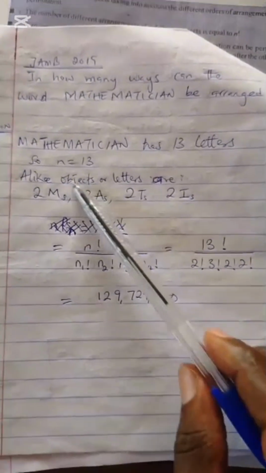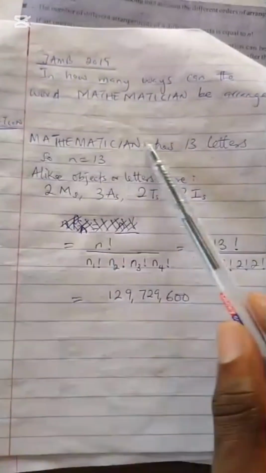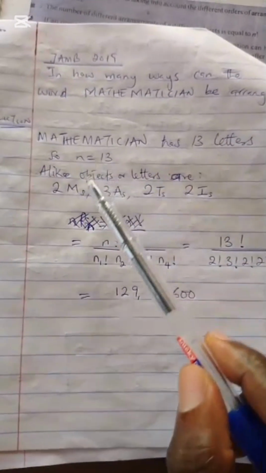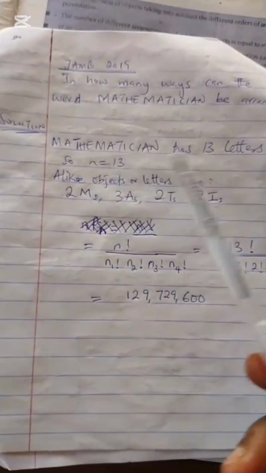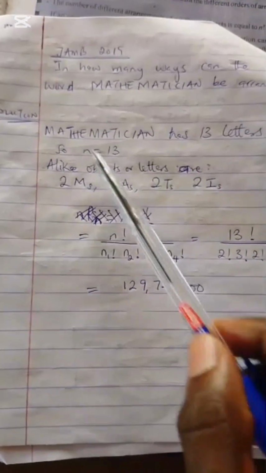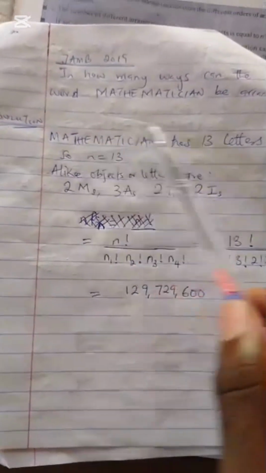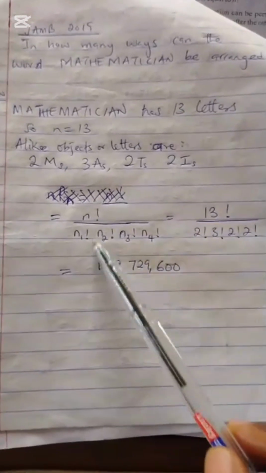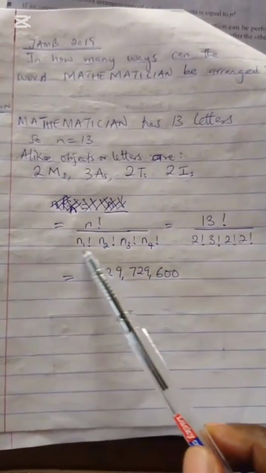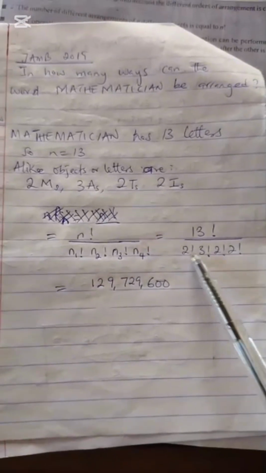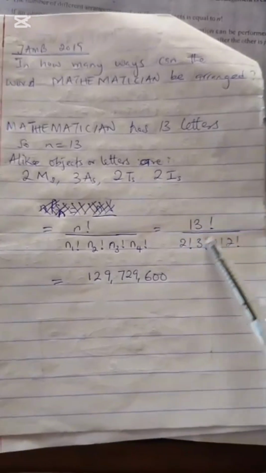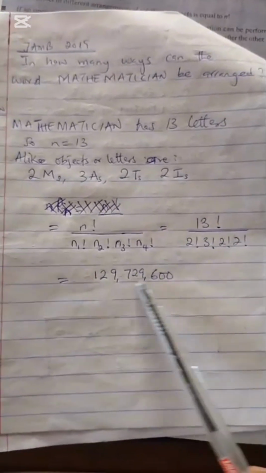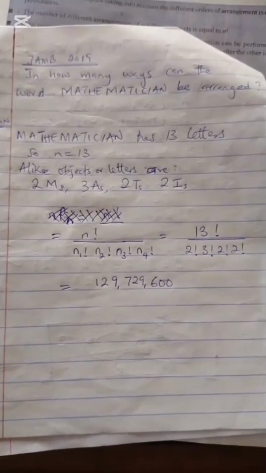So we have mathematician, which has 13 letters. You can count it, there are 13 letters. So the number of items is 13. Now the alike objects are 2 M's. They are indistinguishable objects, which means we cannot tell the difference. We have 3 A's, 2 T's and 2 I's. So arranging them by formula is like this: n factorial is the total number, divided by the factorials of the alike objects: 2 M's, 3 A's, 2 T's, and 2 I's. Apply your calculator to this, 13 factorial divided by that, and the calculator will give you the answer. So that's just the way to solve that.